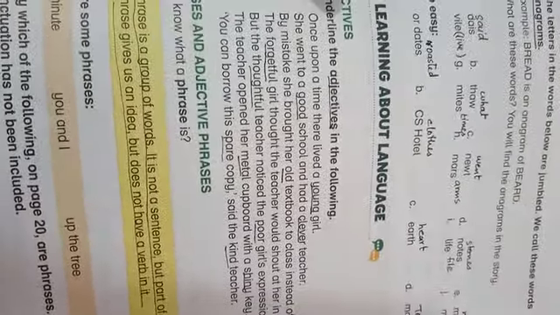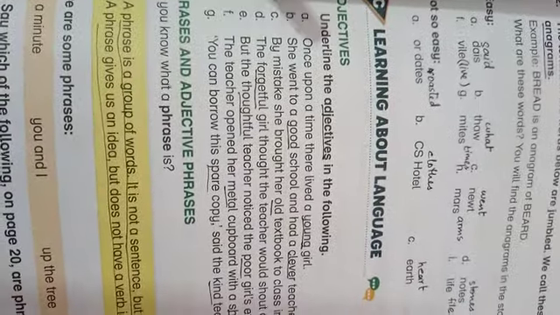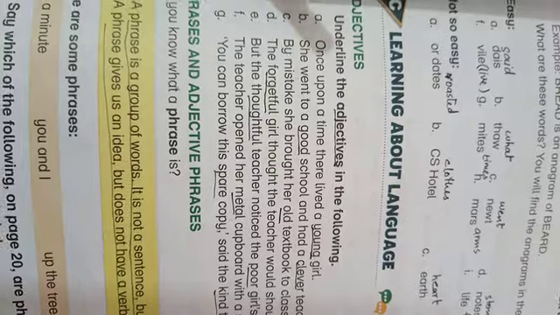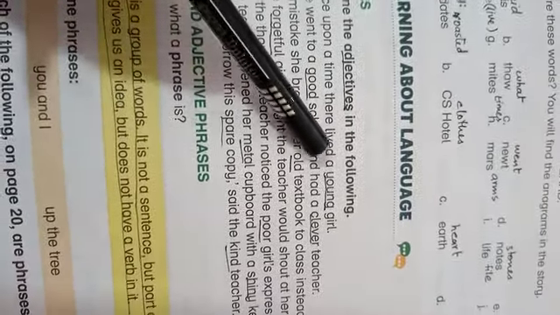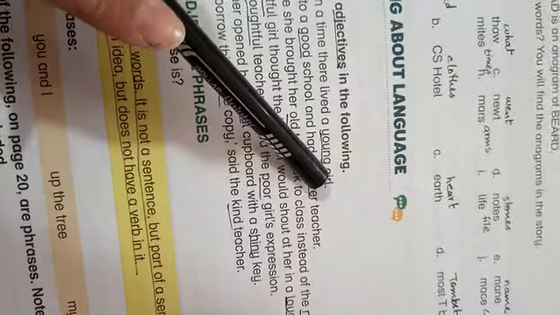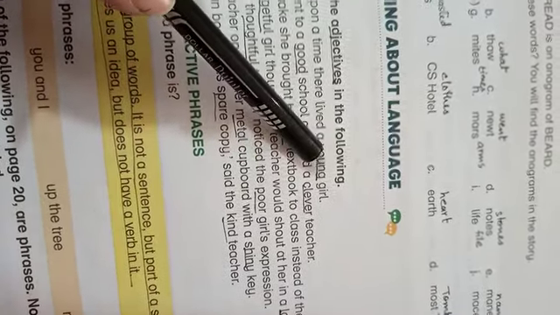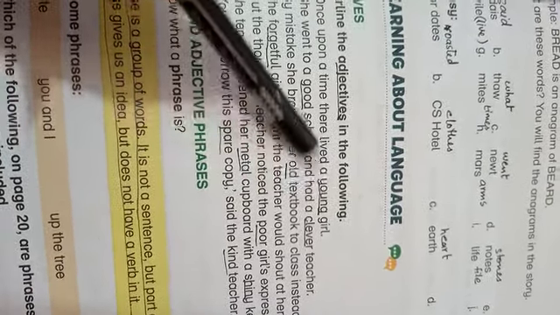Activity C is learning about language. Adjective. As you know, an adjective is a word which modifies a noun and tells us more about a noun. And as you know, nouns are the naming words. Underline the adjective in the following. Once upon a time, there lived a young girl. Girl is a noun and this is your adjective. So we are underlining the adjective here.